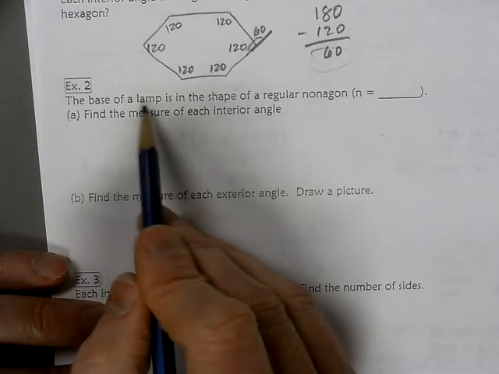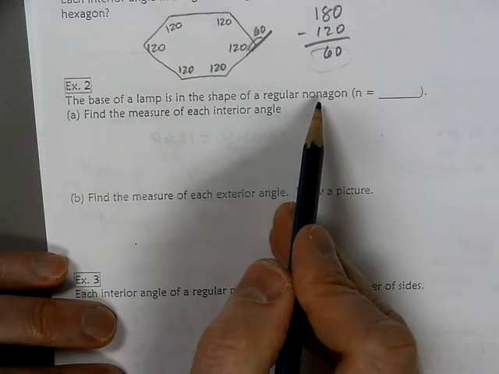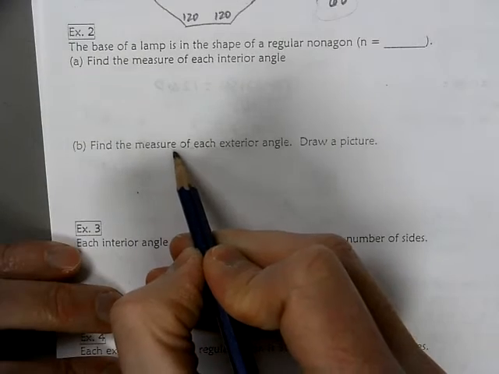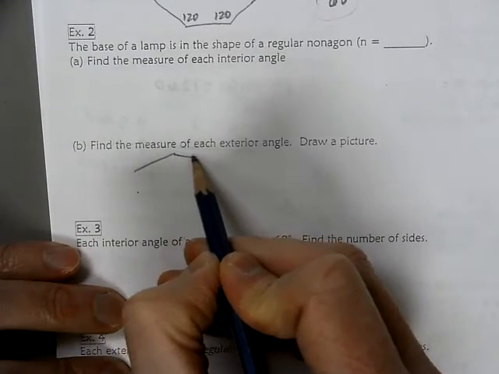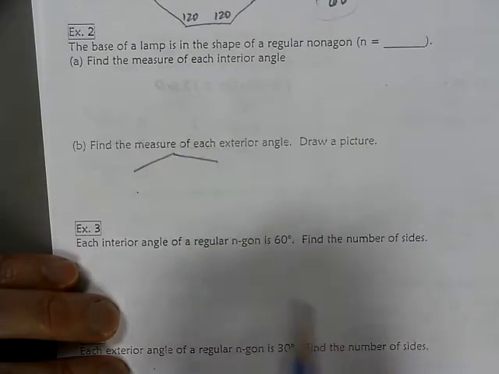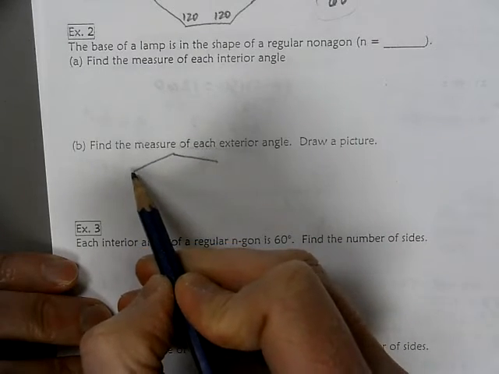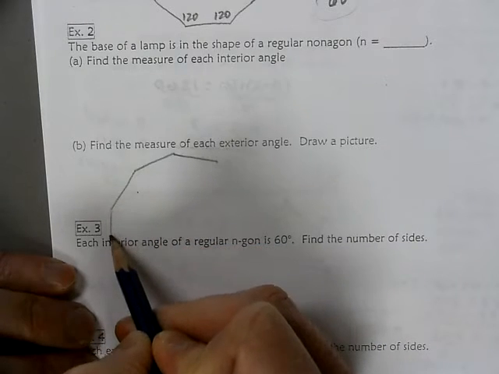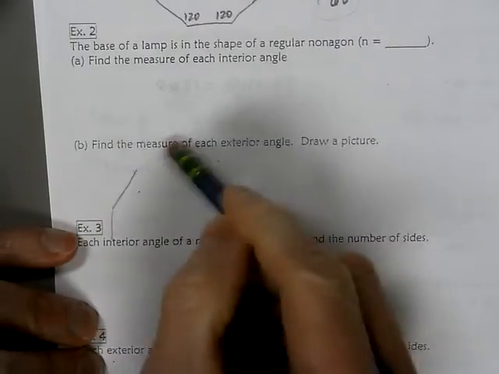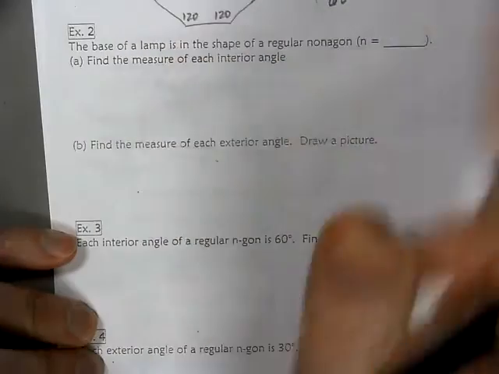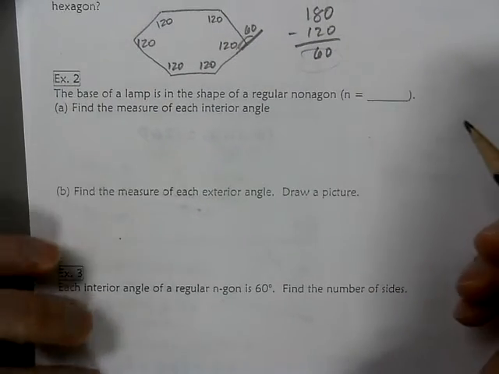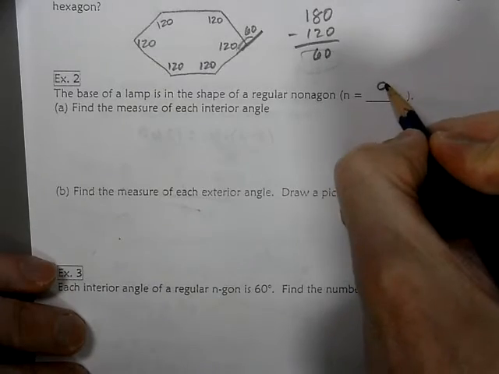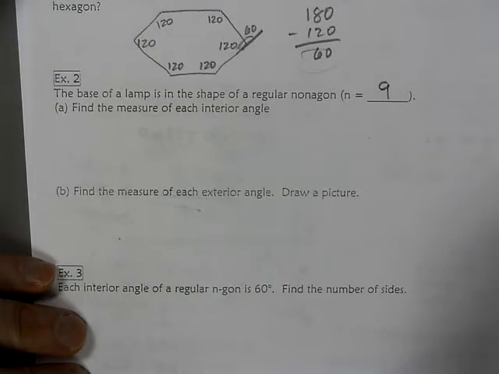Alright, we have a base of a lamp that is the shape of a nonagon. I tried this in a different lesson, and there's no way I'm going to make these all the same. I'm drawing it all over the place. I'm going to bail on that one for a moment. Anyway, a nonagon, how many sides does that have? It has 9 sides.